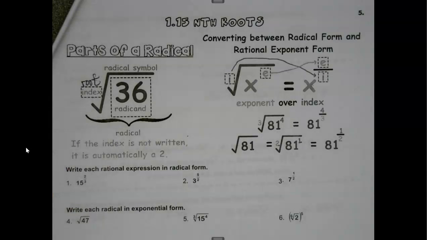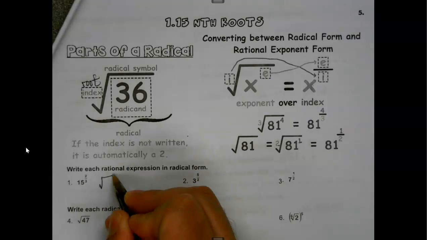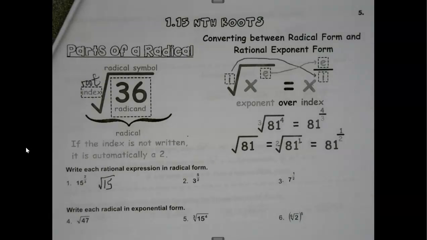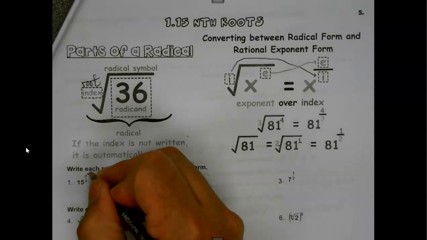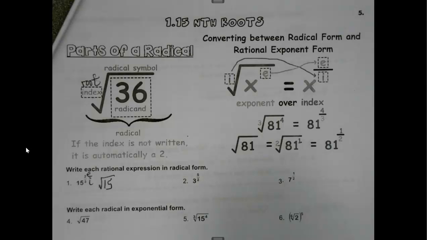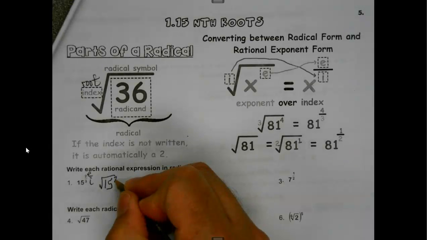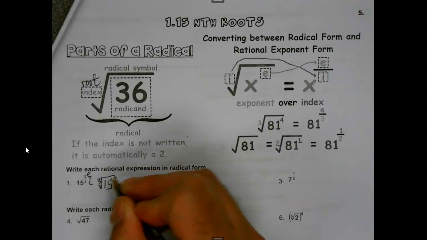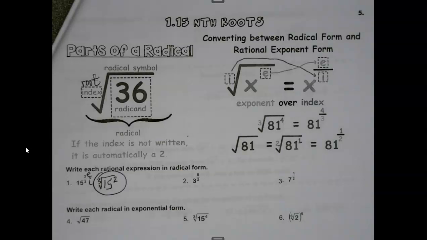So write the rational expression in radical form. Okay. So I'm going to put my radical. There is my exponent. There is my index. Put my exponent. Put my index. Well, do I need to simplify that? If you're just being asked to write it in radical form, no. You bring it to here, you're good.